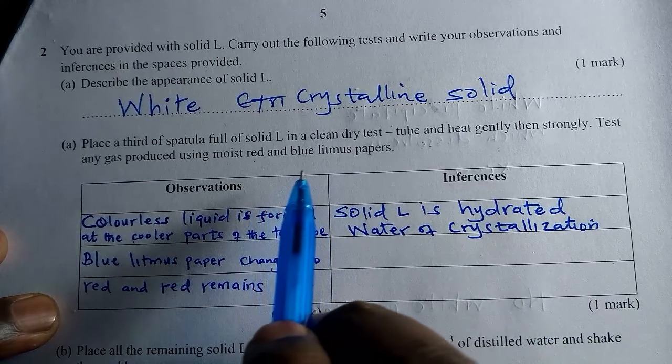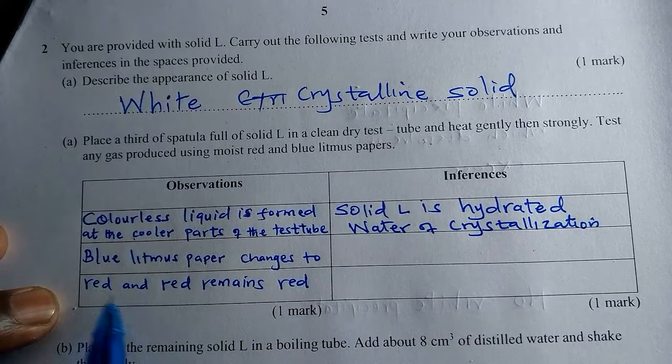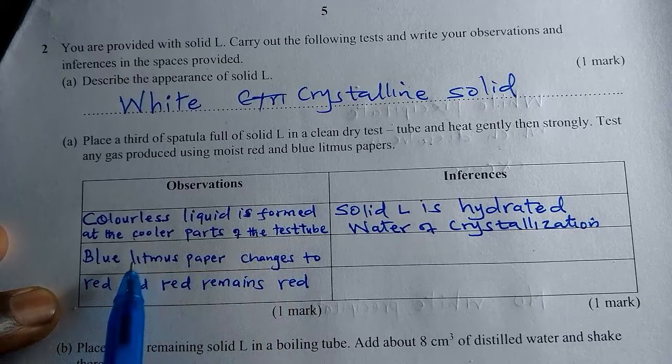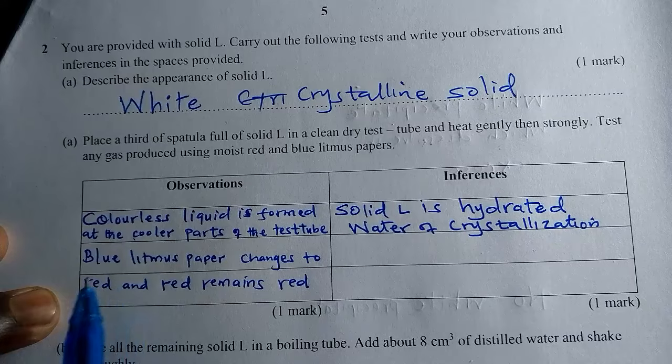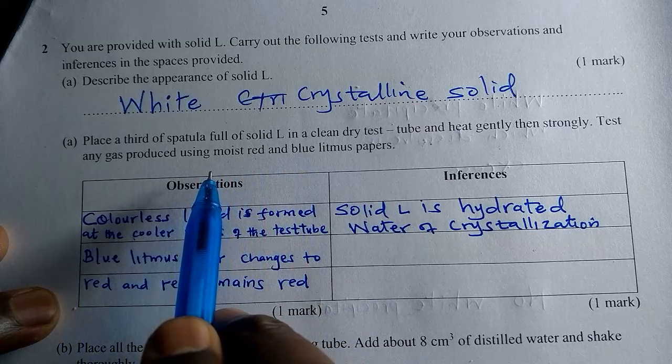Then what will happen to the litmus paper? Red will remain red. Blue litmus paper changes to red. So if blue litmus paper changes to red, what changes a blue litmus paper to red? It is an acid. So it means the gas that was produced is an acidic gas.